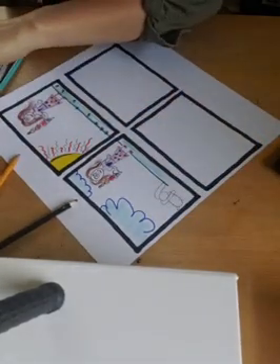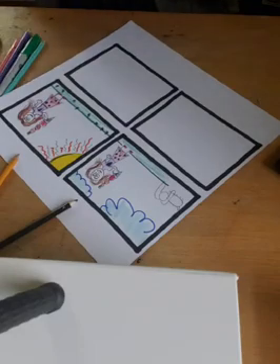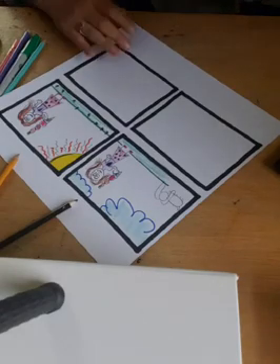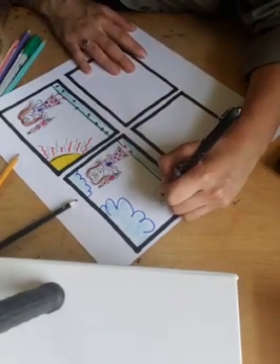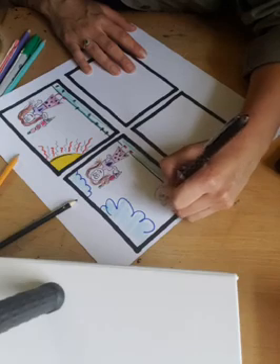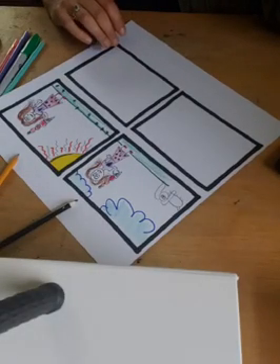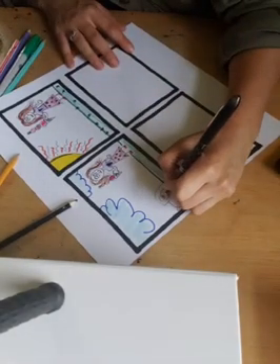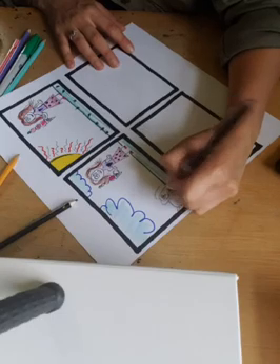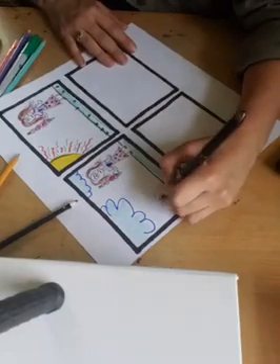Okay. Now, is he a nice dog or a mean dog? Dogs have noses.